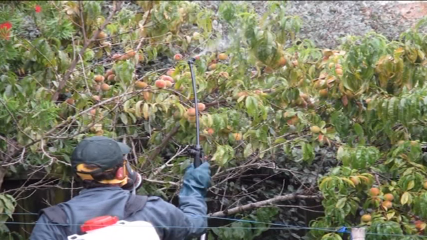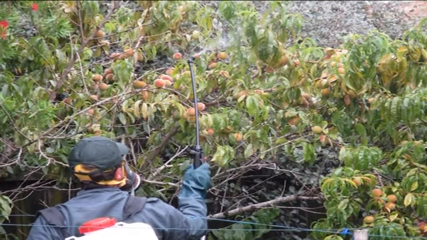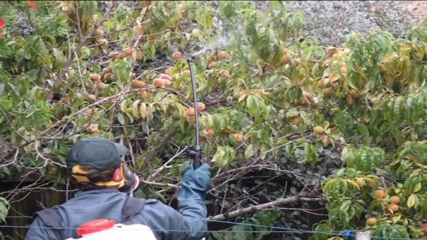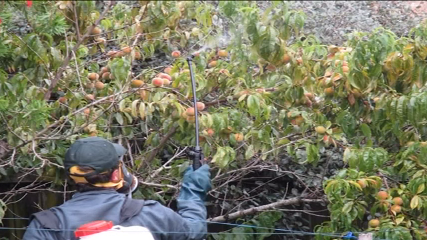Others, known as persistent or residual pesticides, remain active for varying periods of time after they are applied. The active pesticide residue that these products leave behind gives continued protection against pests that may enter the area after the application is completed.